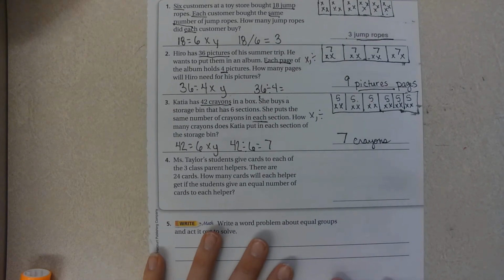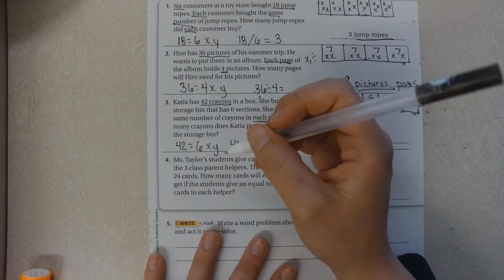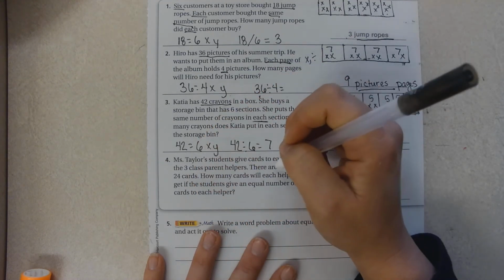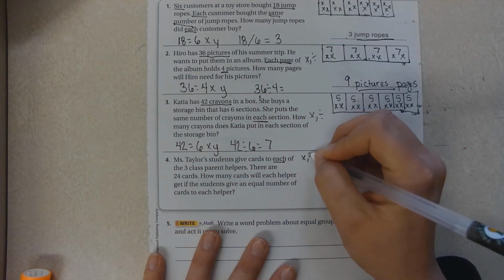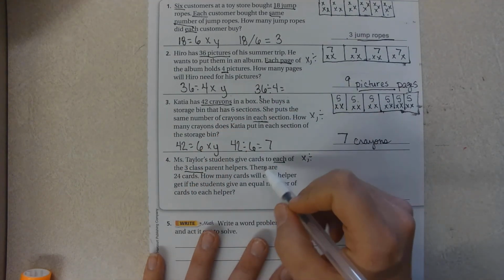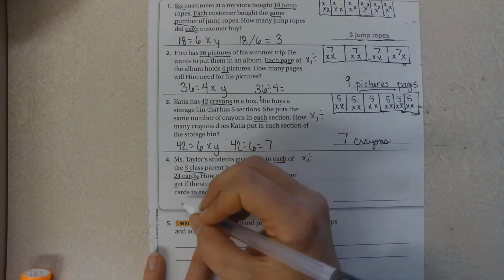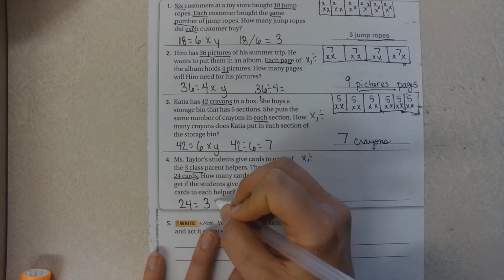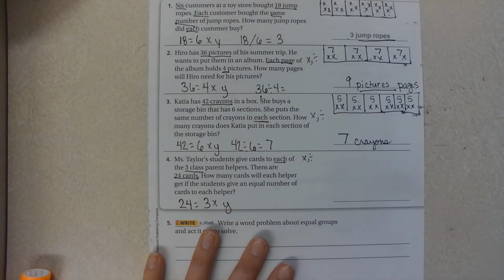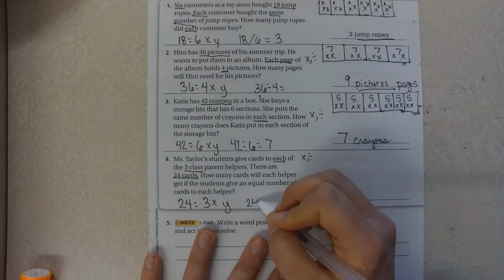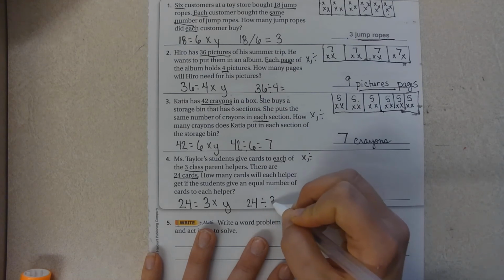Miss Taylor's students give cards to each of the 3 class parent helpers. So, each tells us to multiply or divide, 3 class parent helpers. There are 24 cards, so we know the total is 24, and 3 times what equals 24? So 24 divided by 3.